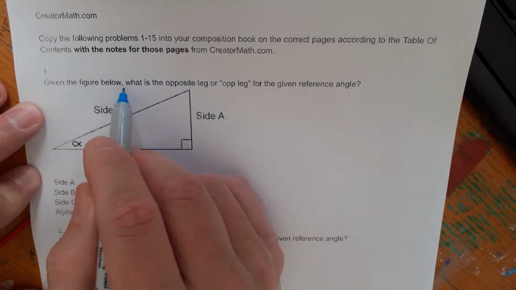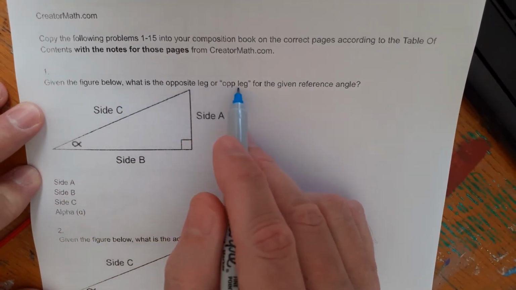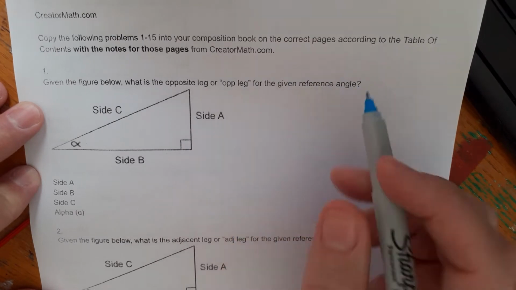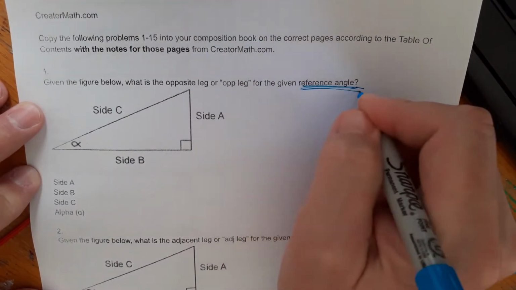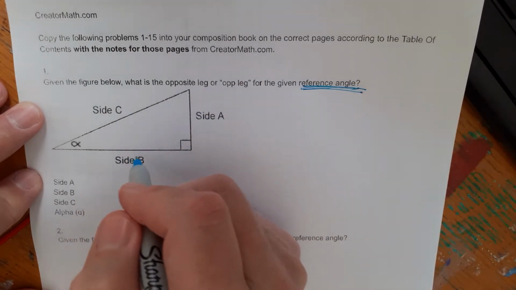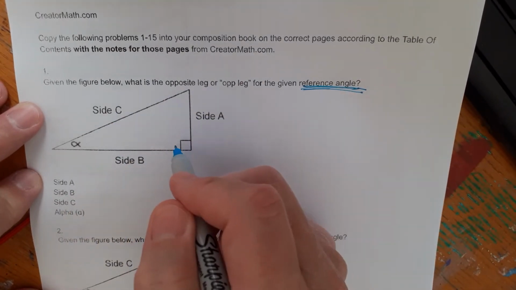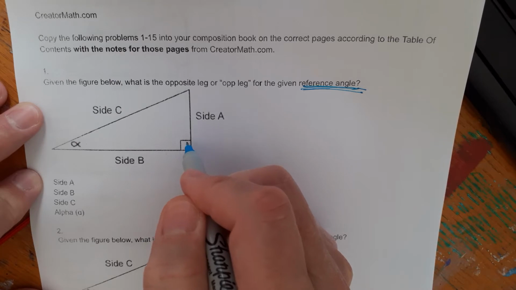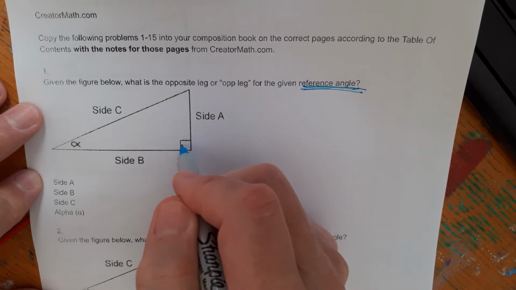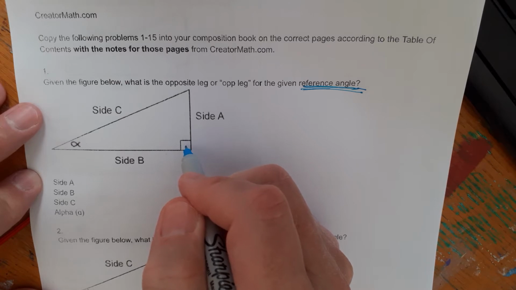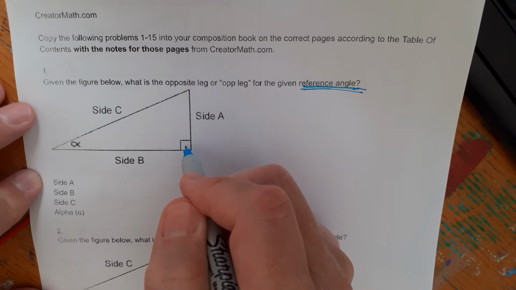This says, given the figure below, what's the opposite leg or op leg for the given reference angle? All right, there we go, my marker works. So notice the triangle we're given. It's a right triangle. How do I know? Because it's got a square in one corner, one of the vertexes, which is an angle. One of the angles has a square. That means this angle is exactly 90 degrees. That's what a right triangle is. A right triangle is a triangle with one 90-degree angle.